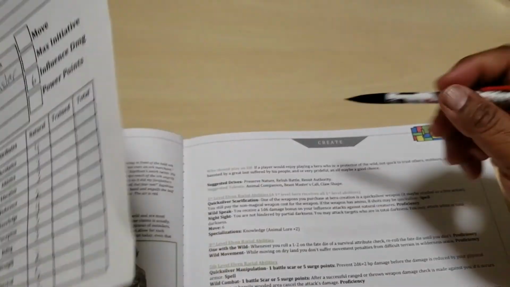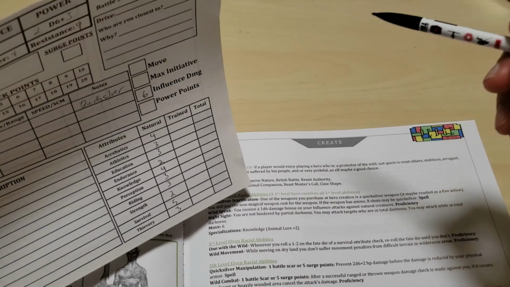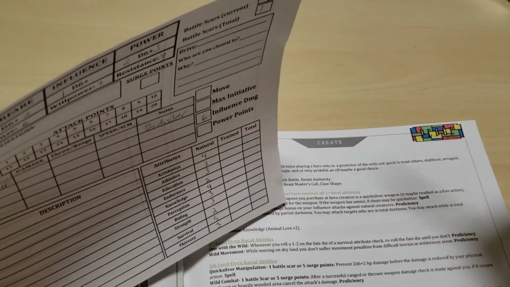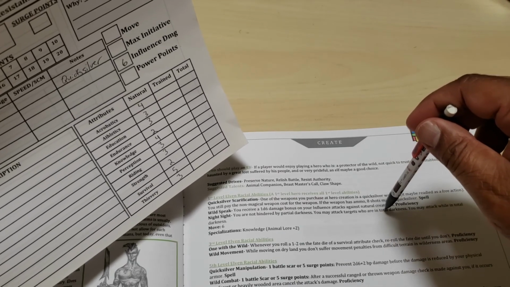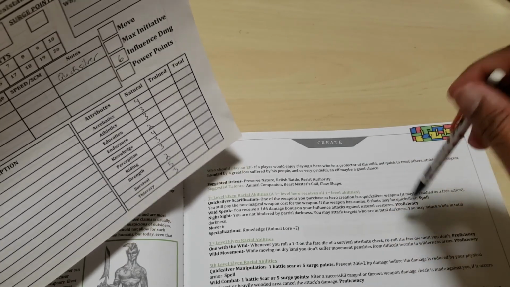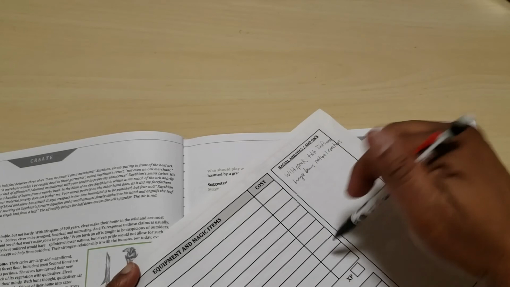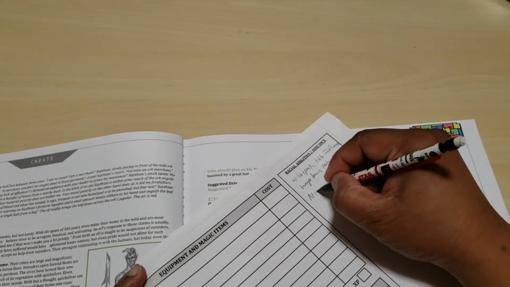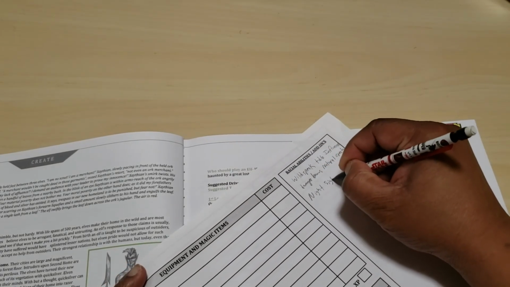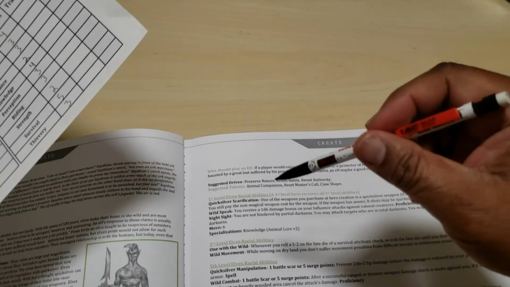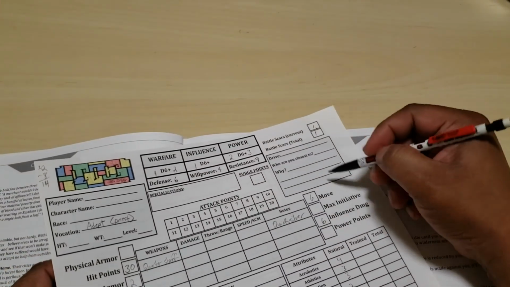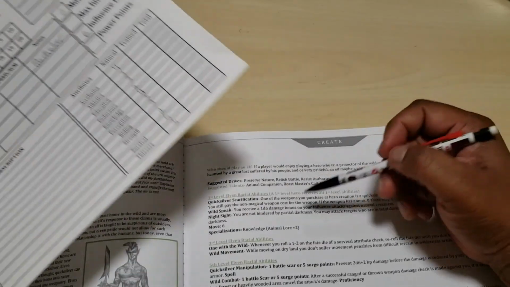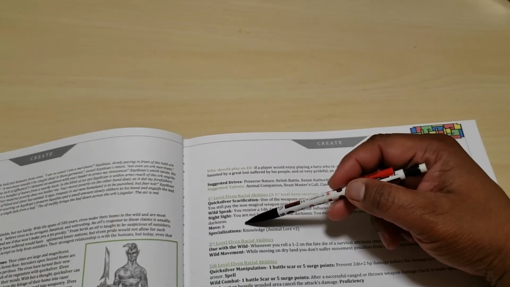All right. And then they have night vision. They have night sight. You are not hindered by partial darkness. You may attack targets who are in total darkness. You may attack while in total darkness. So elves have night sight. I'll write that down. Night sight. And they have a move of 6. So on the front of the sheet, I'll write down their move of 6. And that completes that part.